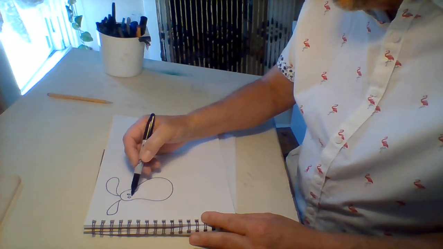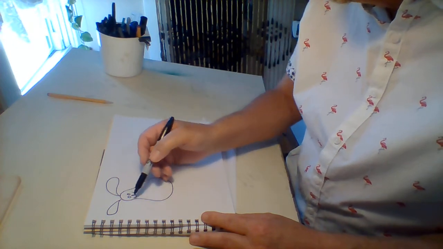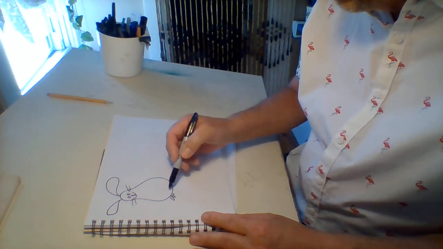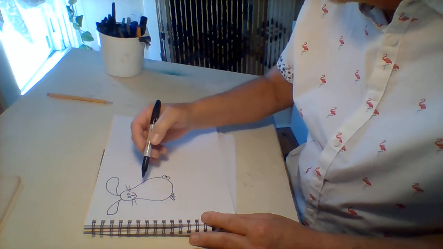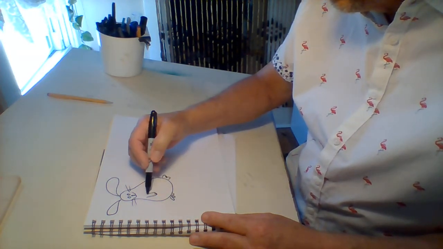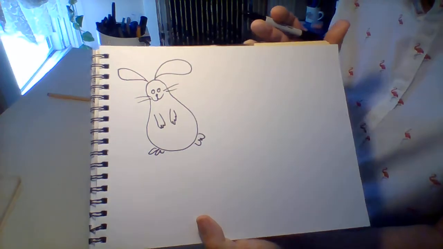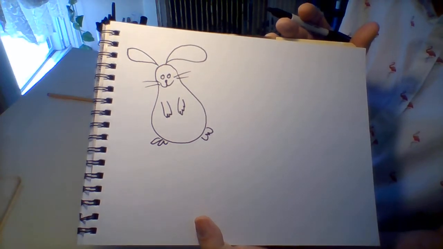But we can also do a rabbit using that bowling pin shape.